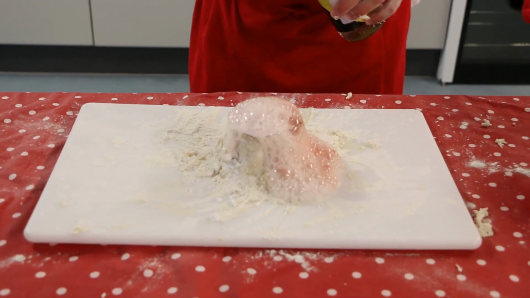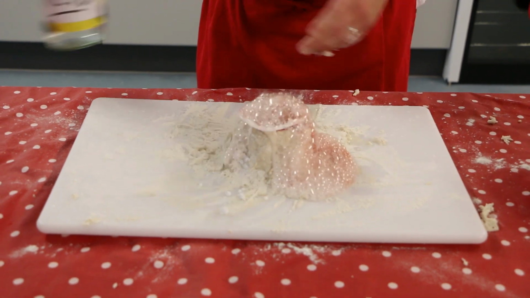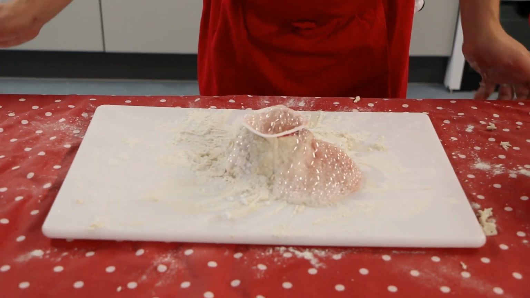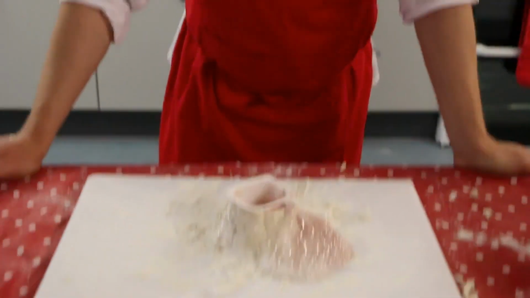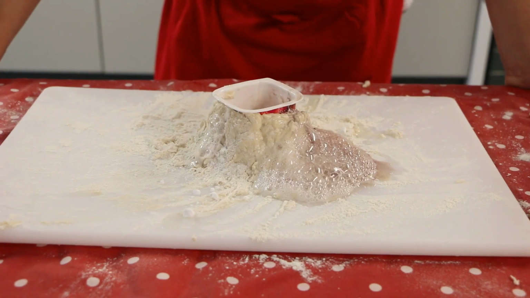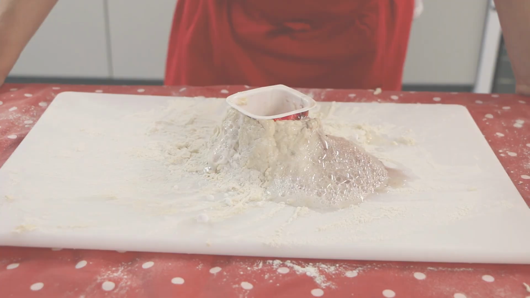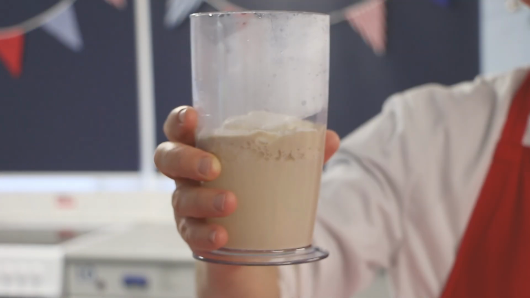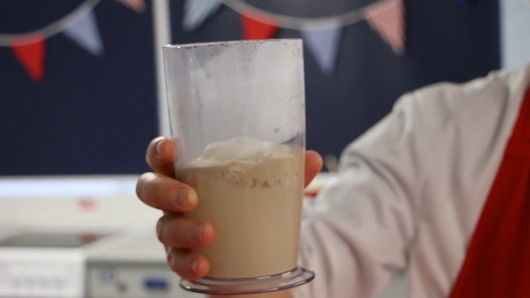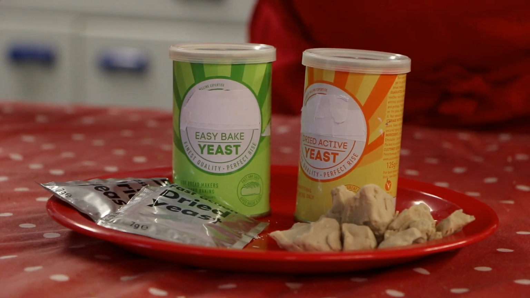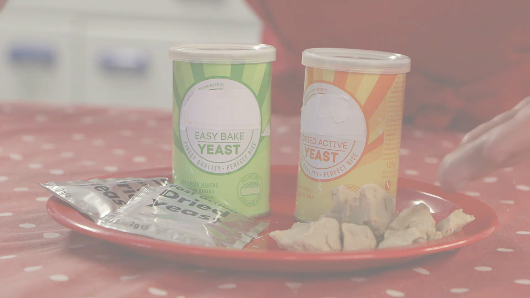and watch our volcano erupt through fizzing or effervescence, which is releasing CO2 in the same way that CO2 would be released into your baked items. Aeration can also occur through biological reactions such as yeast fermentation. But what exactly is yeast and what does it need to ferment?